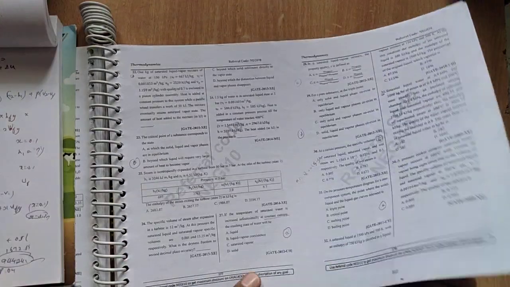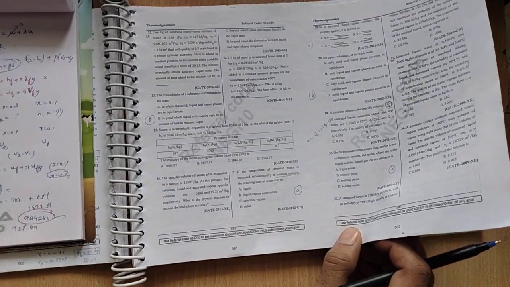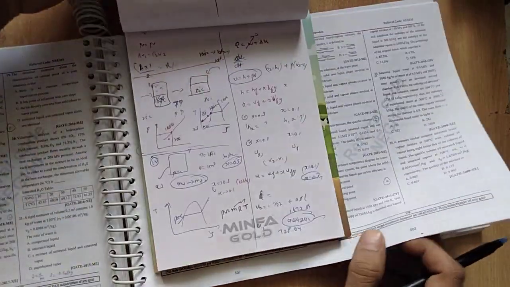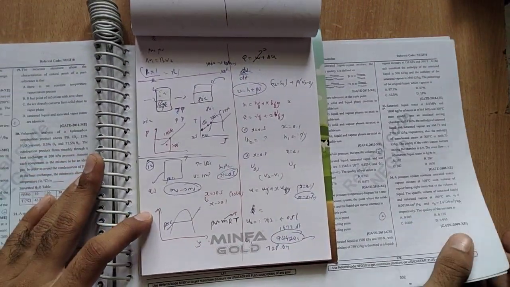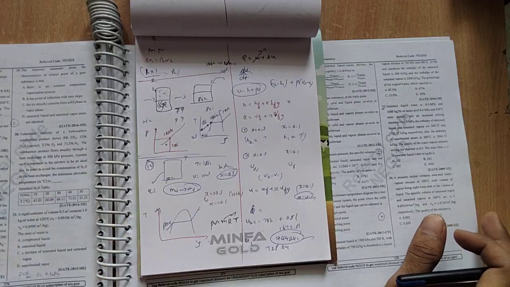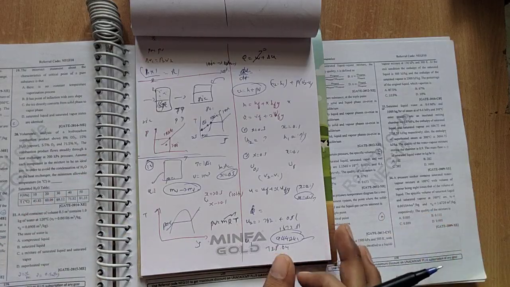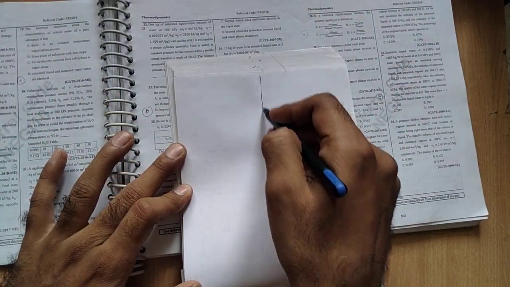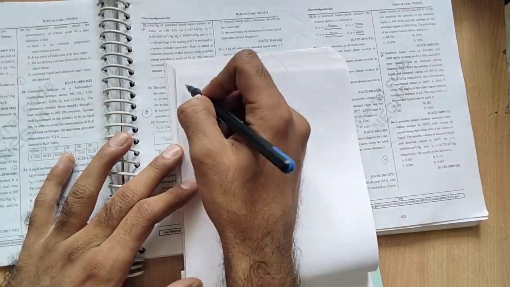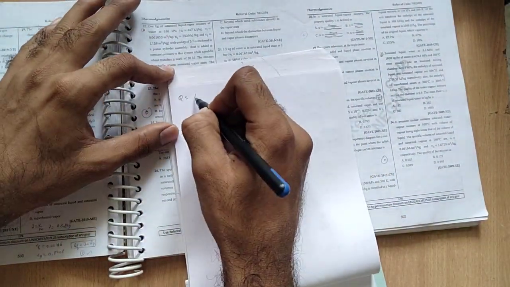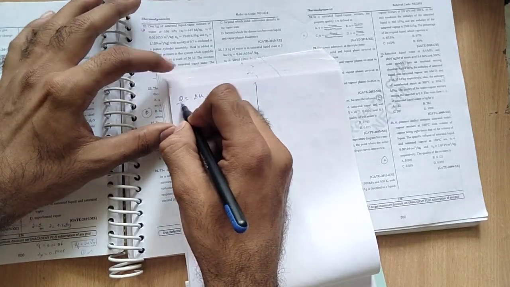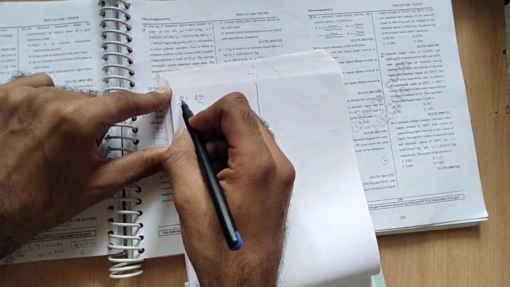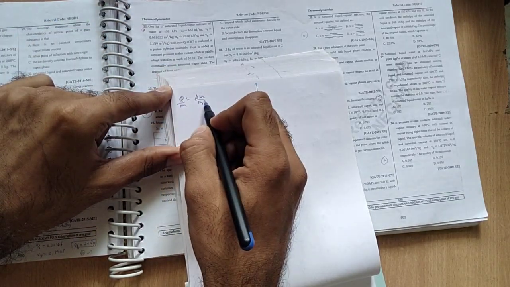Okay, guys. Yes, we made a good mistake. What's the mistake we have just made? Q equal to delta U, each and everything is divided by mass. So now here also we need to divide the entire thing with respect to mass.